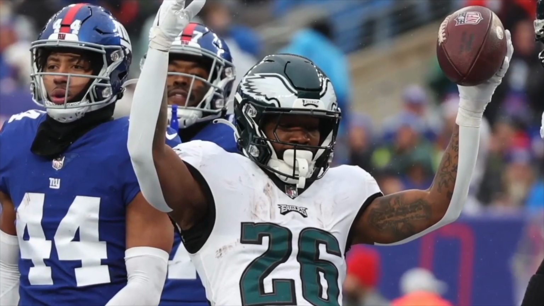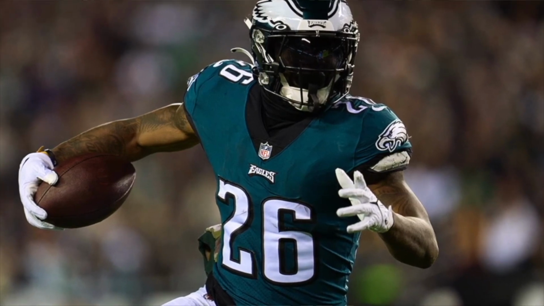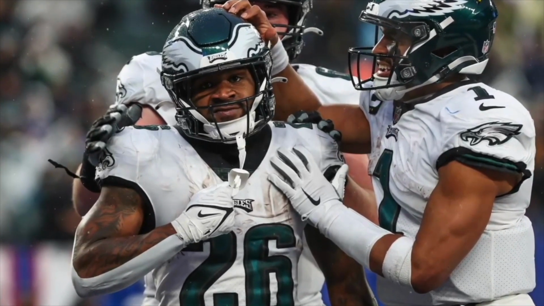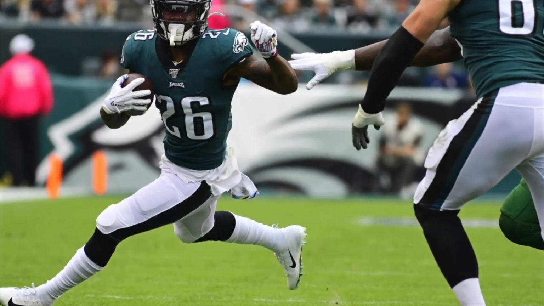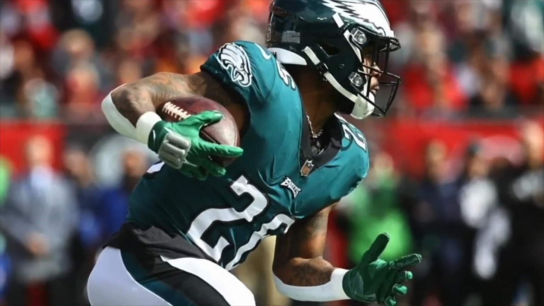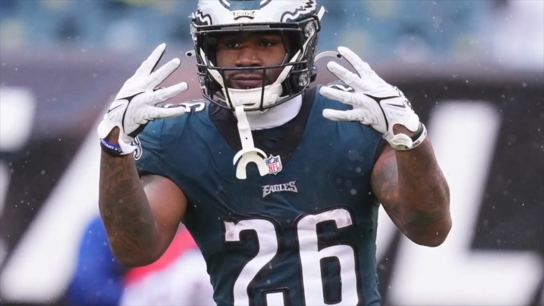Miles Sanders could go to a fantastic situation. What if he's projected to be the RB1 for the Chiefs, or he goes to the Bills and he's paired with James Cook or something like that? Then his value will increase a bit, but it's not going to go to the moon. It's not going to go up to Bijan Robinson territory. It's not going to go up to those top guys' territory. He might give you that production.